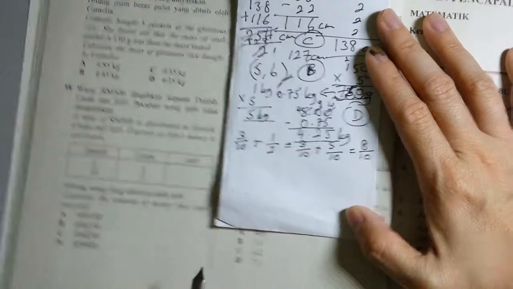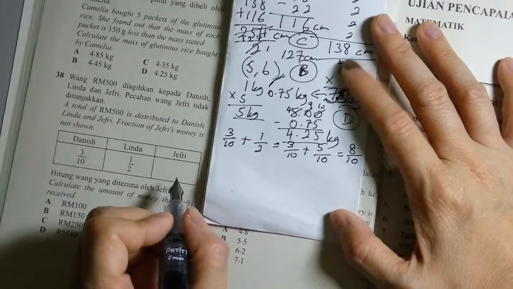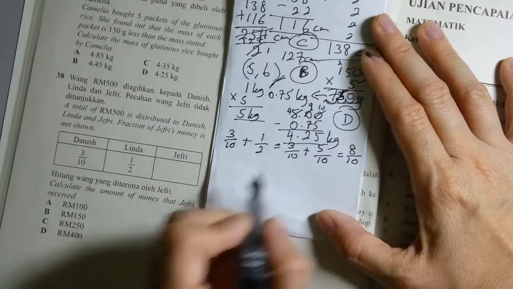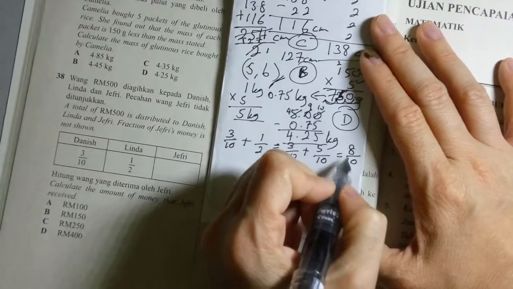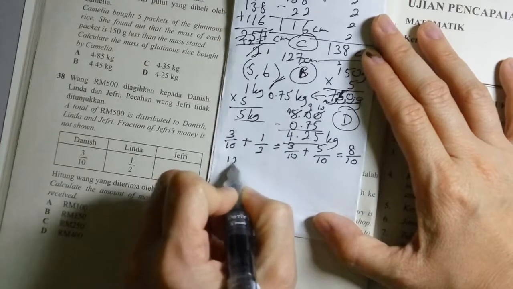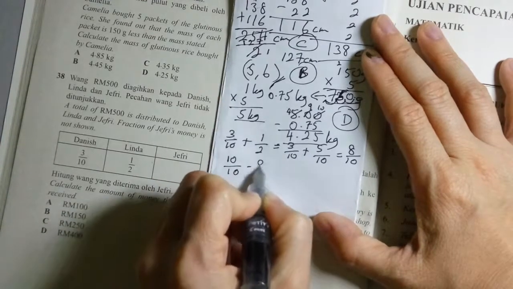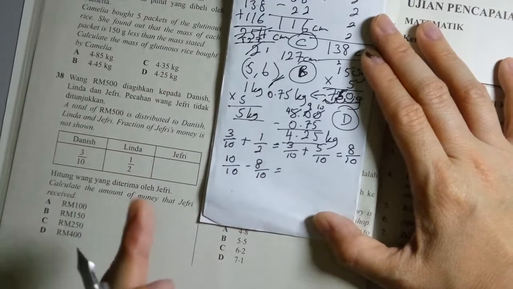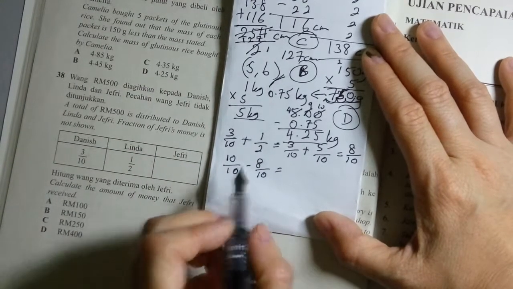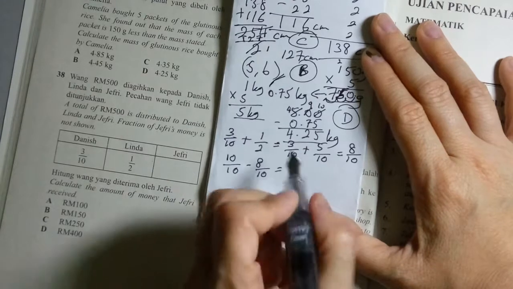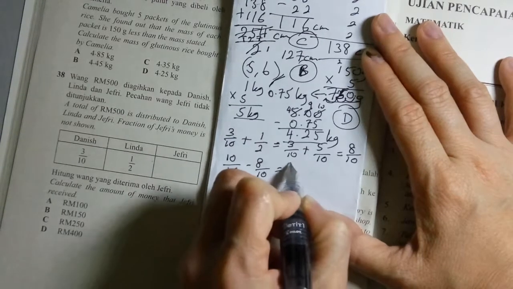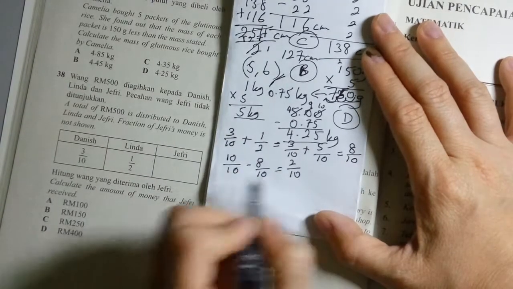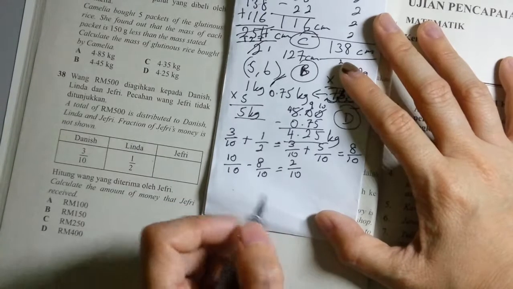Alright? Now, Jeffrey's fraction would be 10 out of 10 minus 8 out of 10. Why is that? Because the total should be equals to 1. So 10 divided by 10 is 1, right? So 10 minus 8 is 2, and the denominator stays the same.